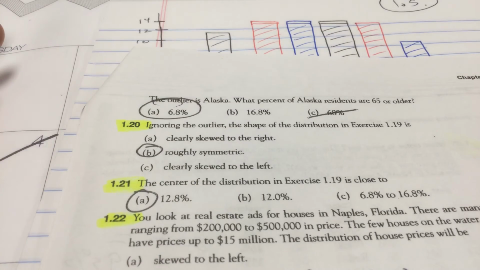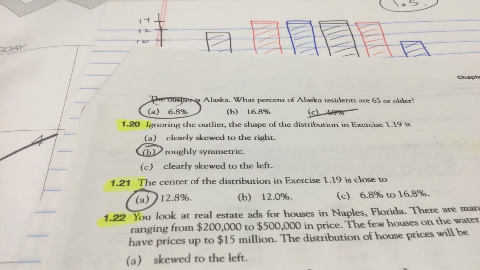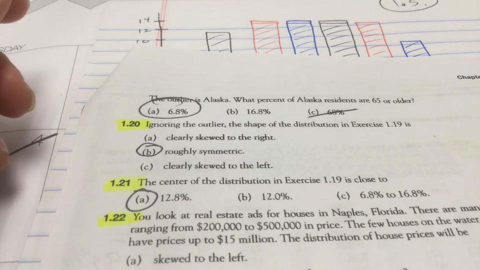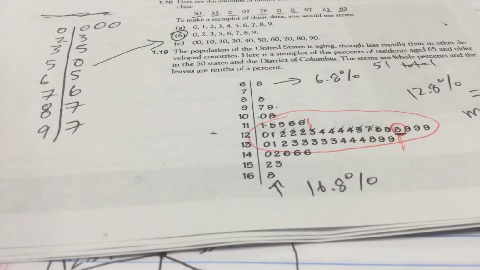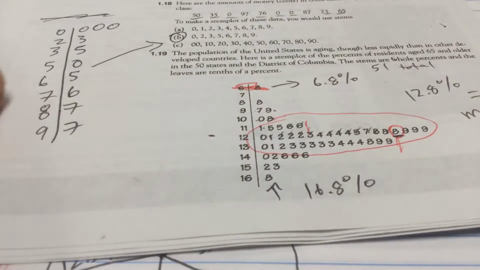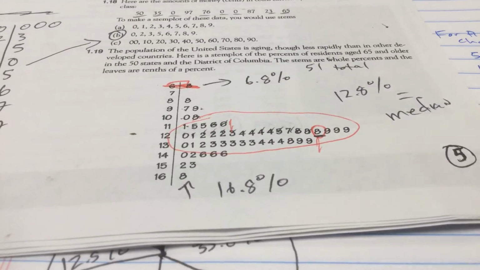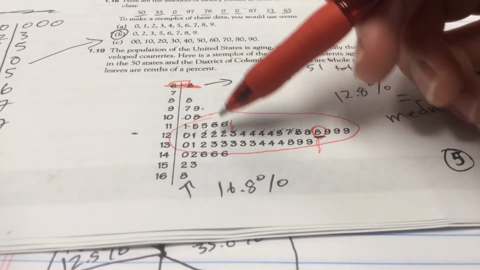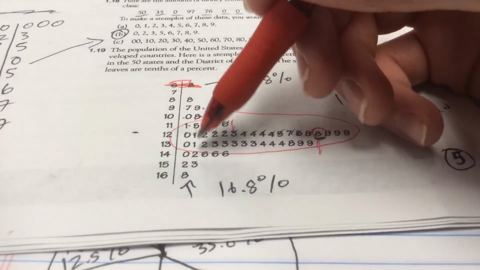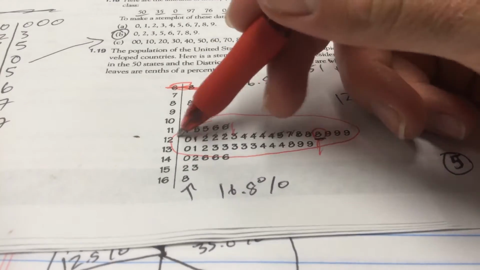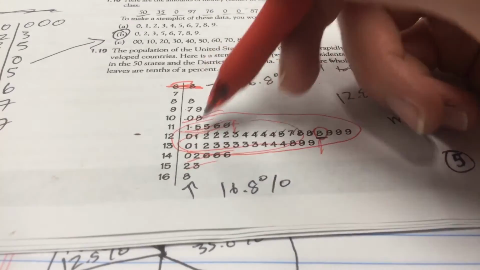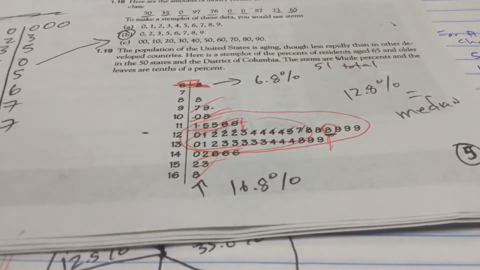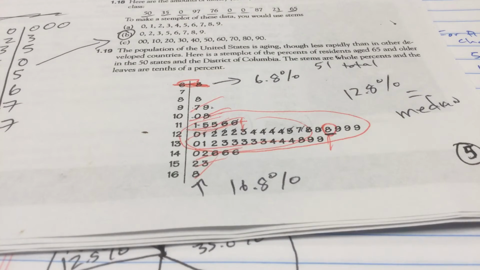I mean, we could find the mean and the standard deviation, and then we could actually show that it is probably that 6.8. Ignoring the outlier, the shape of the distribution. Okay, if we ignore the outlier, bye-bye outlier, it's going to be roughly symmetric. Here's your middle. Those somewhat cancel. I mean, this is kind of your middle. Those kind of cancel. It's going to be roughly symmetric there, all right?